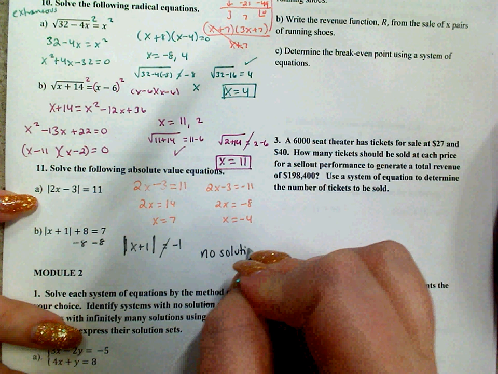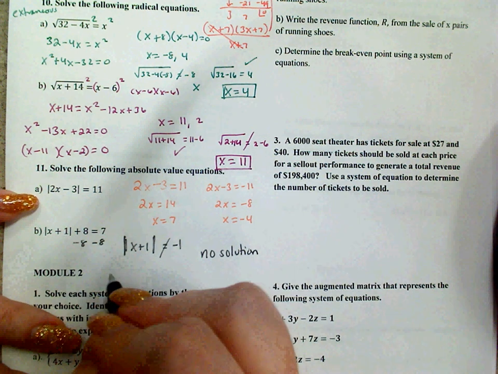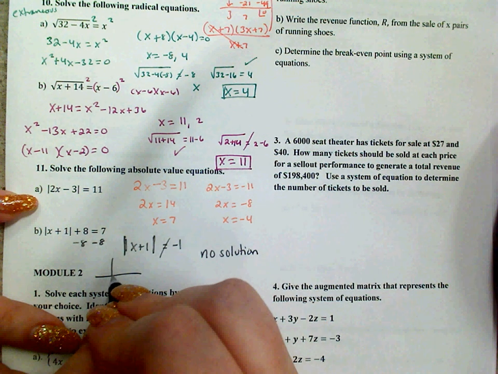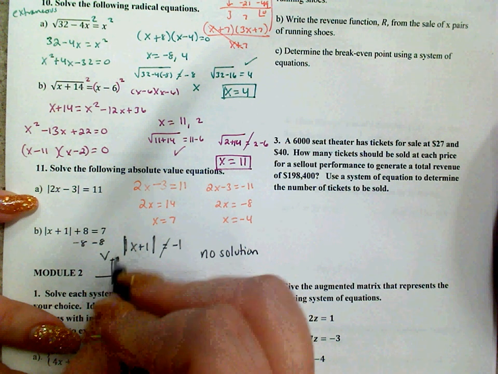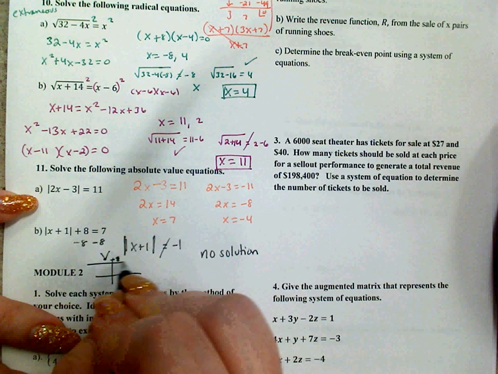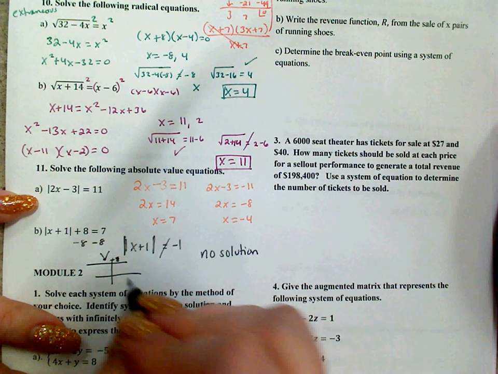You can also think of it like this. If I took an absolute value function and I go to the left 1 and up 8, and then I ask you to tell me when it equals this line, it never will when it equals 7. So, no solution.